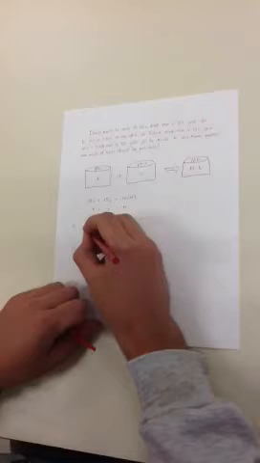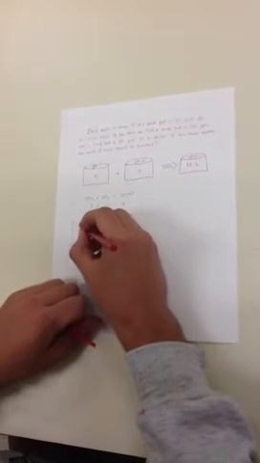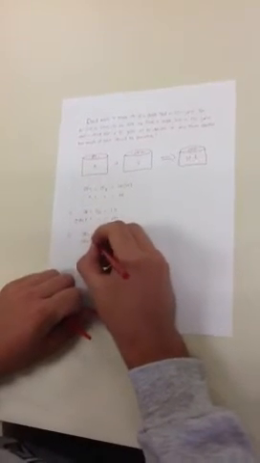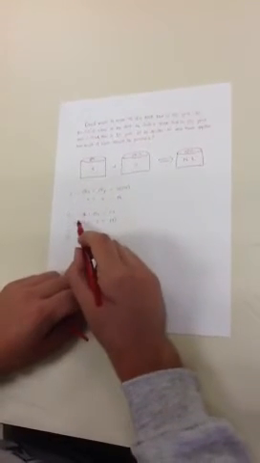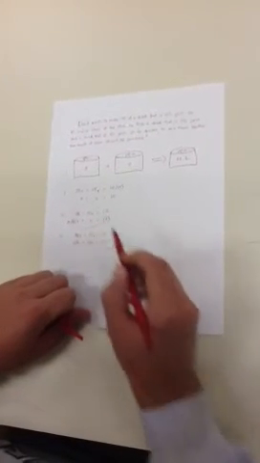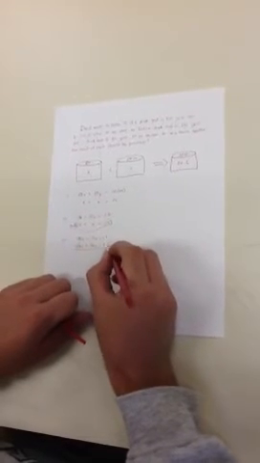You're going to multiply this equation by 0.08. You're going to get 0.08x plus 0.08y equals 1.12. That's what you get when you multiply 0.08 by 14, 1.12.